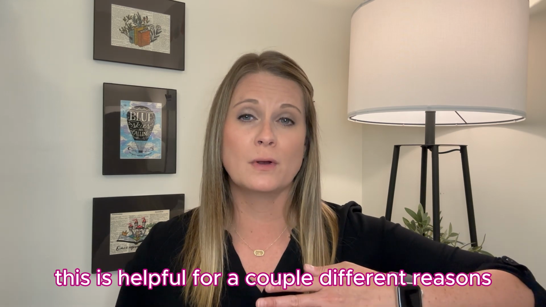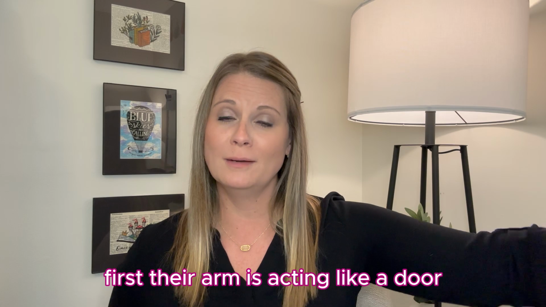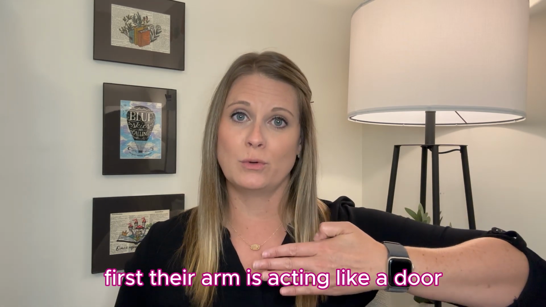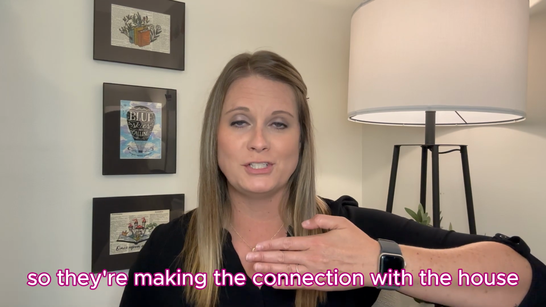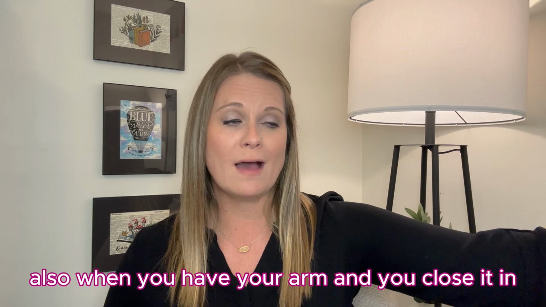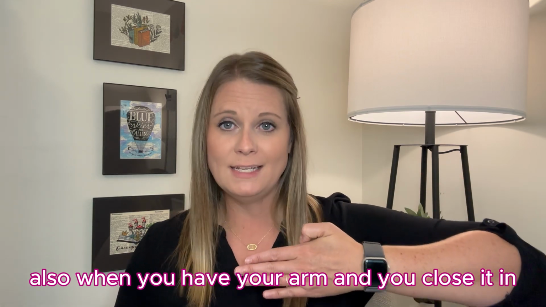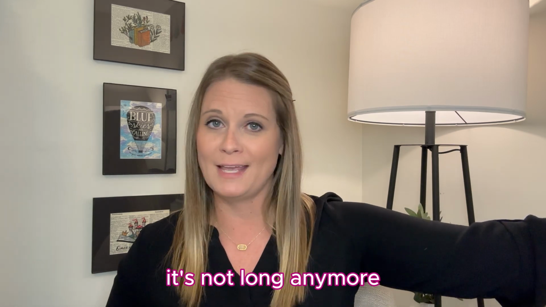This is helpful for a couple different reasons. First, their arm is acting like a door. Okay, so they're closing it in like this. So they're making the connection with the house. Also, when you have your arm and you close it in, you'll notice that your arm is short. It's not long anymore.